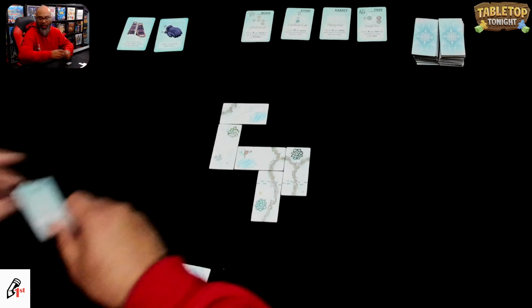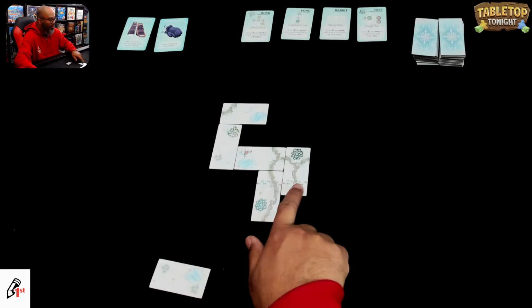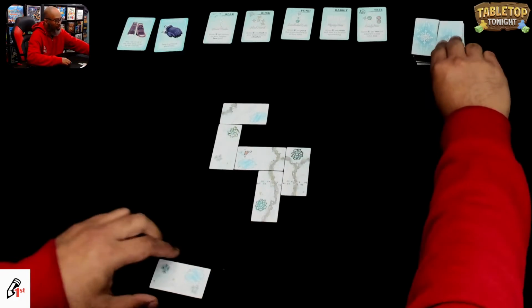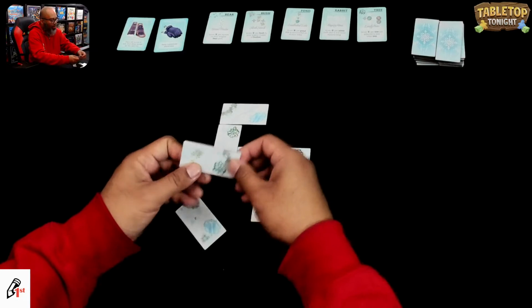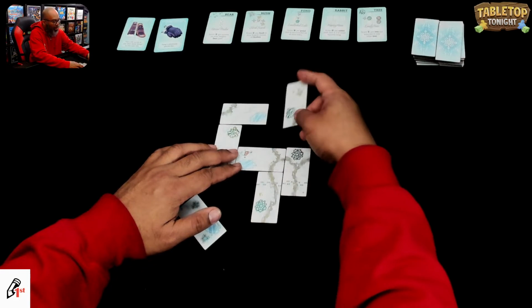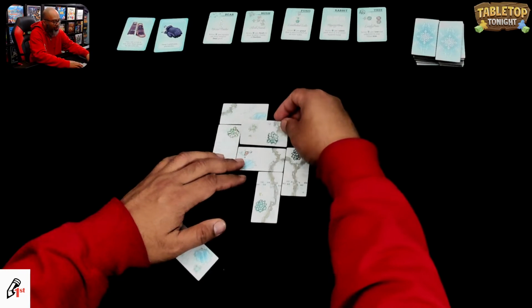Did we talk about the bear tracks yet? Maybe we didn't, but for the bear track, you take your longest bear path and you score 1 point for every square. So in this case, I've got 1, 2. So that's going to be 2 points. Obviously, got a long ways to go. Let's draw another tile. So you're always going to have 2 tiles here. So, oh, hey, I like this. I can cover up this right here. Oh, but then that path would be ending. No, I don't want to do that. Well, maybe I do. Okay.